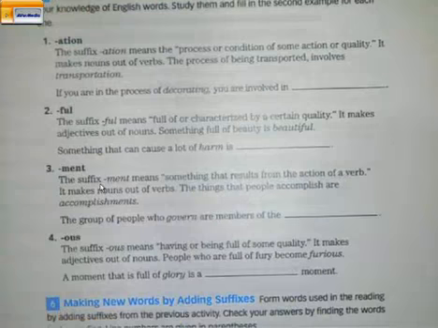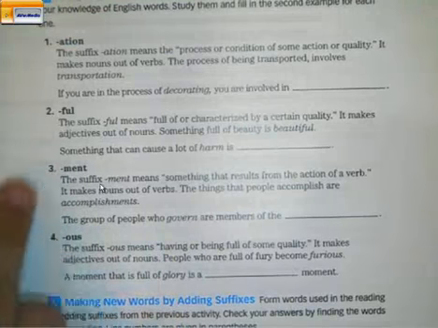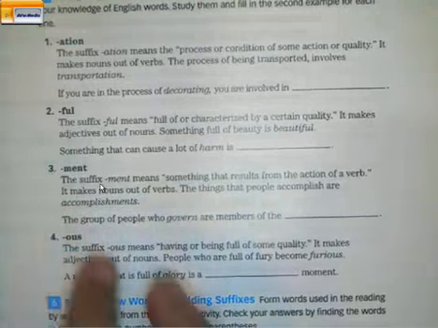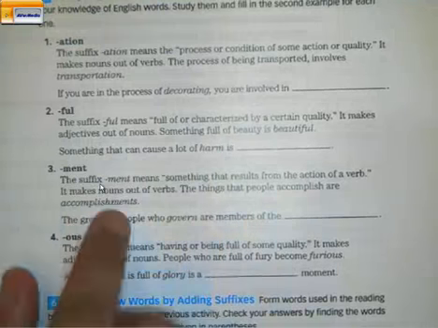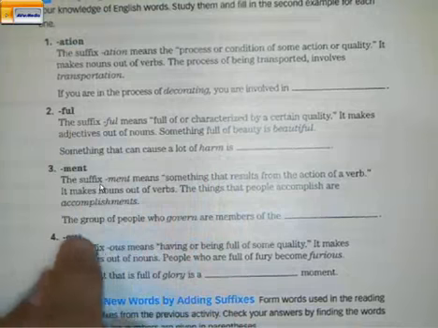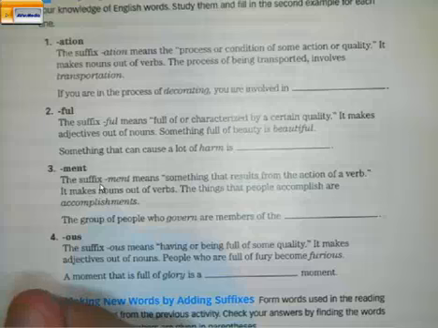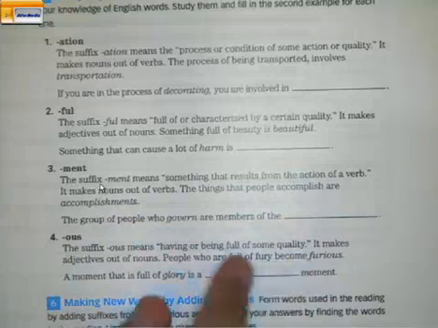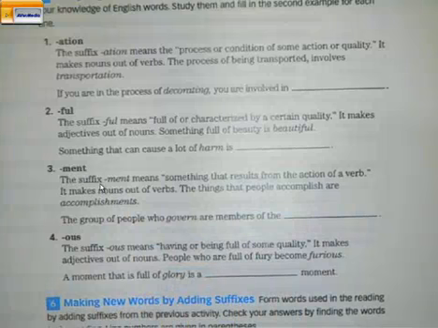The suffix ous means having or being full of some quality. It's similar to full, but full can be used with certain words, and ous can be used with certain words. For example, with harm, we cannot say harmous. No, harm takes full, harmful. But with ous, we have, for example, the word gorgeous. We have the word prosperous. We have the word furious. And we have the word glory. It becomes glorious. We change the y into i, and then we add ous: glory, glorious.